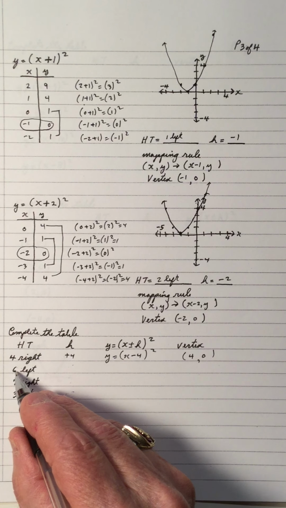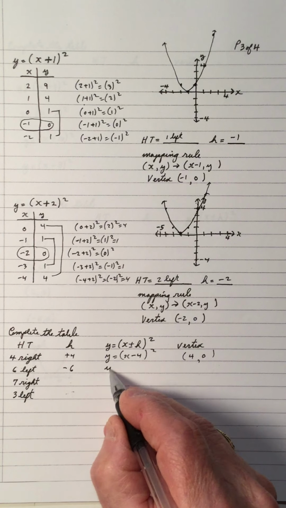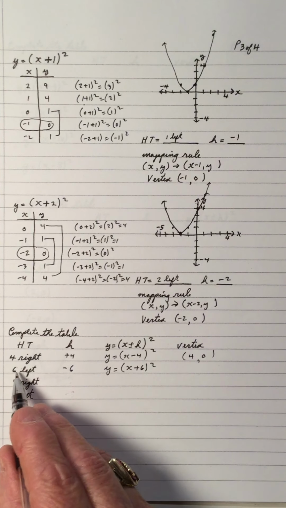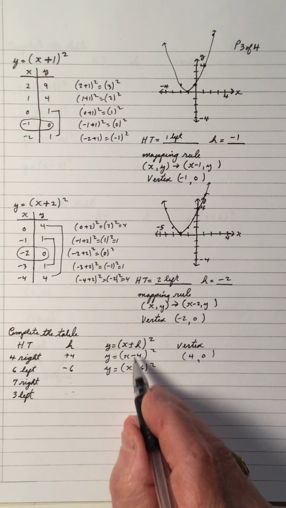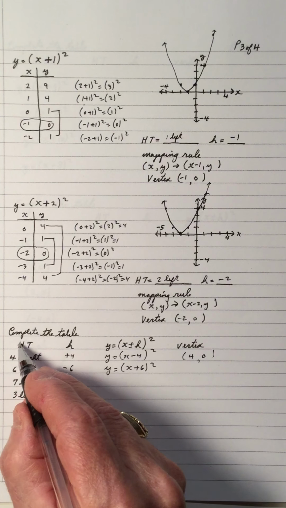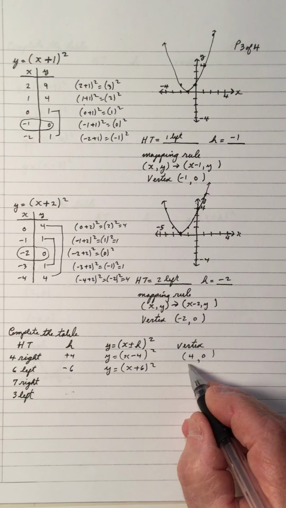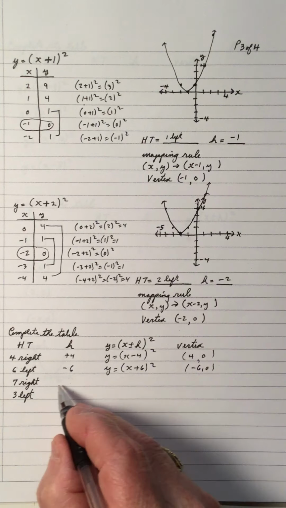And 6 left is a minus 6. So the equation is x plus 6. Notice, left is a minus h, but the equation has the opposite. The equation has the opposite of this horizontal translation. And that's true when it's in the bracket. And the vertex is 6 left, so it's a minus 6, comma 0.